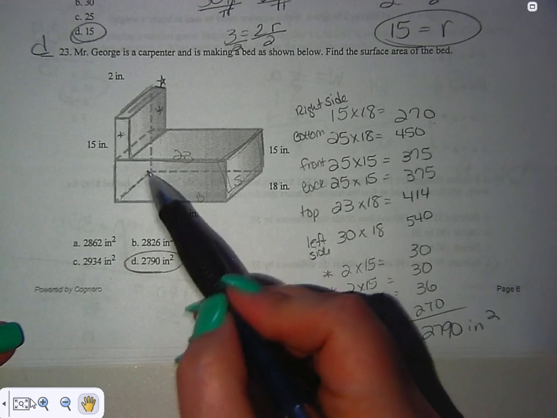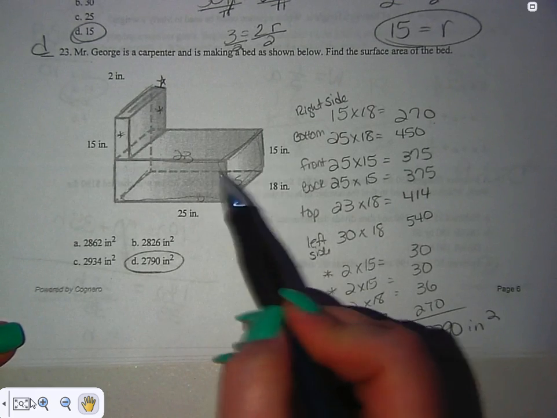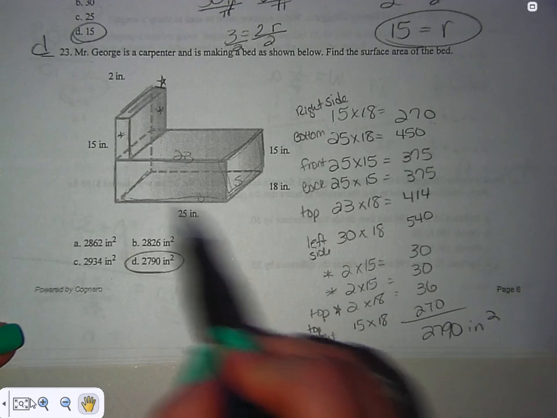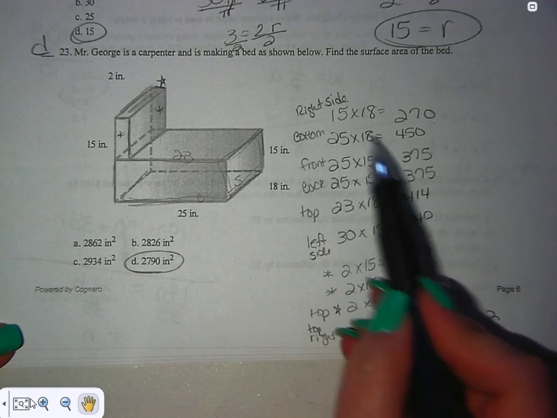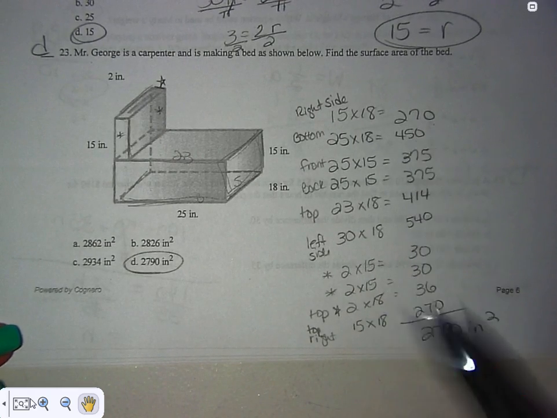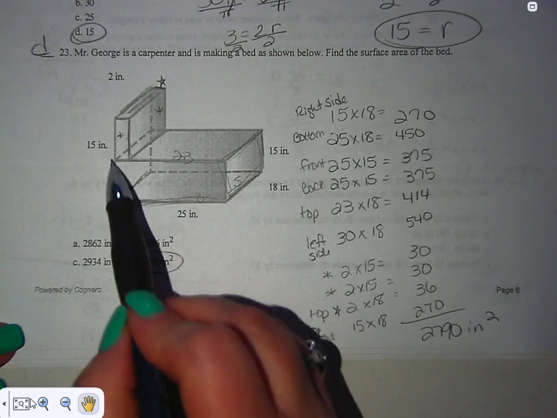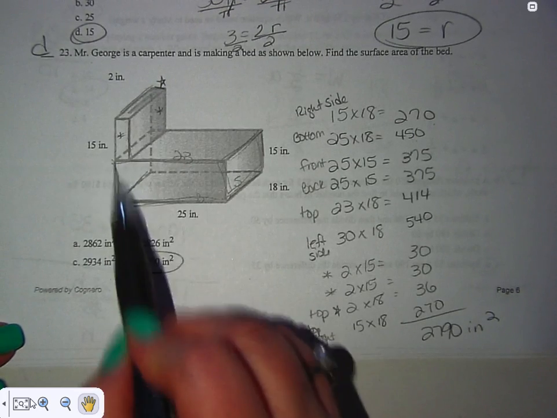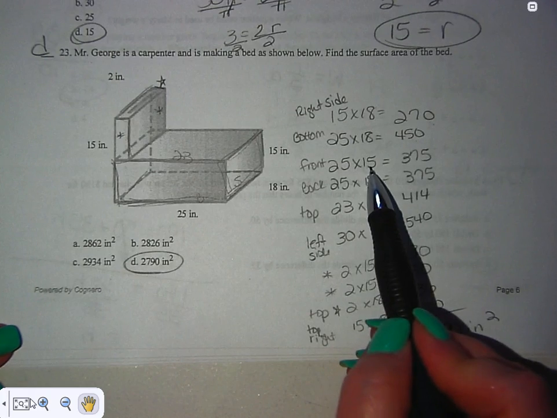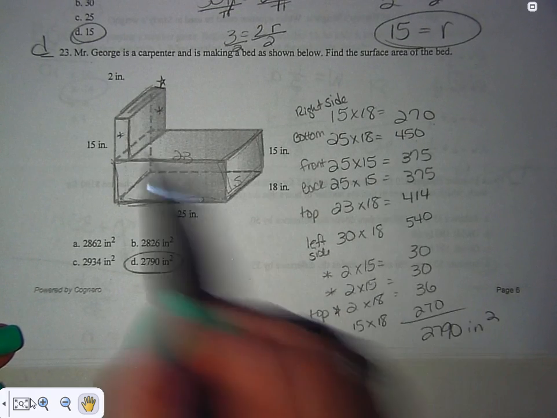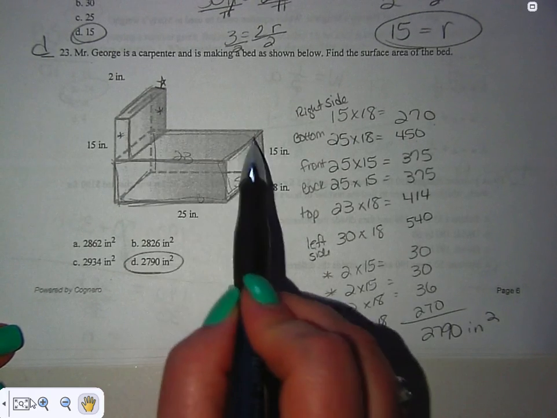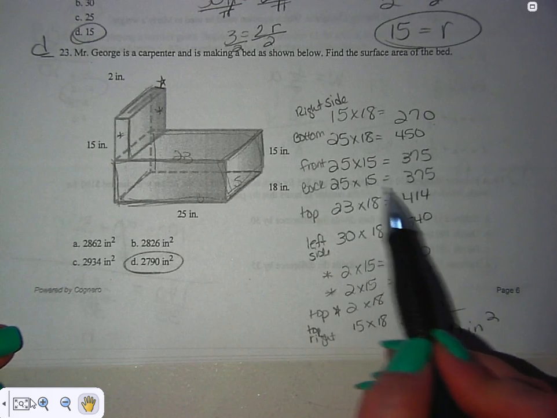Then I went to this bottom section, and I got 25 times 18, and got 450. Then I went to this front side, just this right here, and that's 25 times 15. The back is the same as the front, 25 times 15.